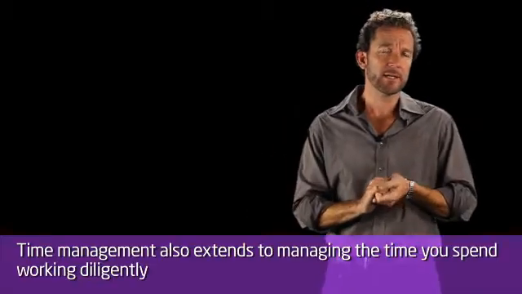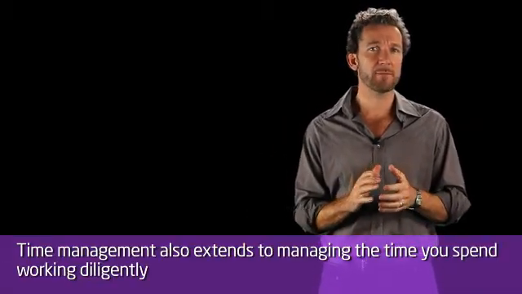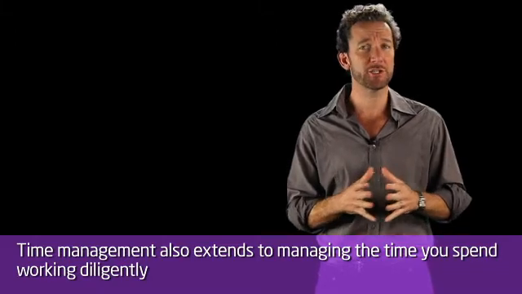Right, one final point about time. Time management also extends to managing the time you spend working diligently. You need to ensure that you're not wasting time and therefore money by working inefficiently. If you find you're getting distracted by Facebook or ICQ chats, then switch them off during the day.